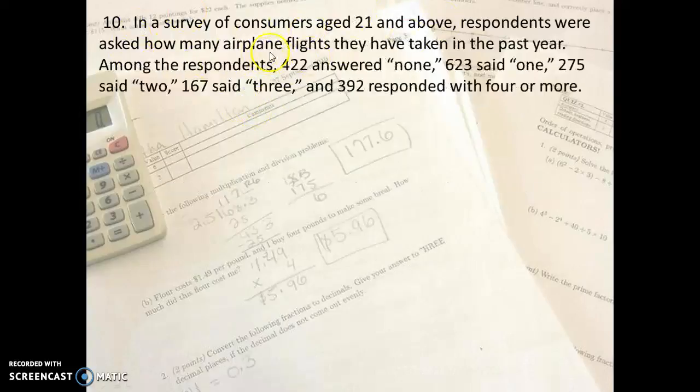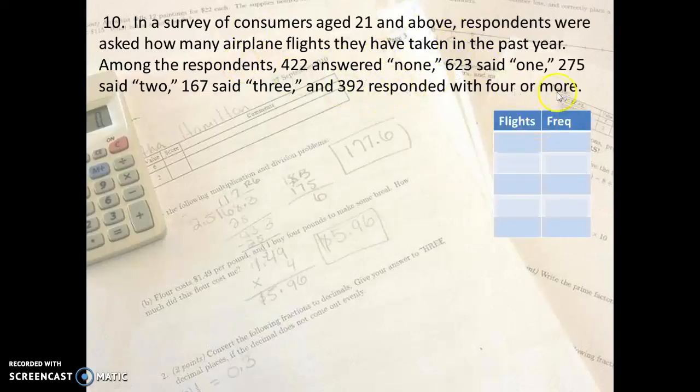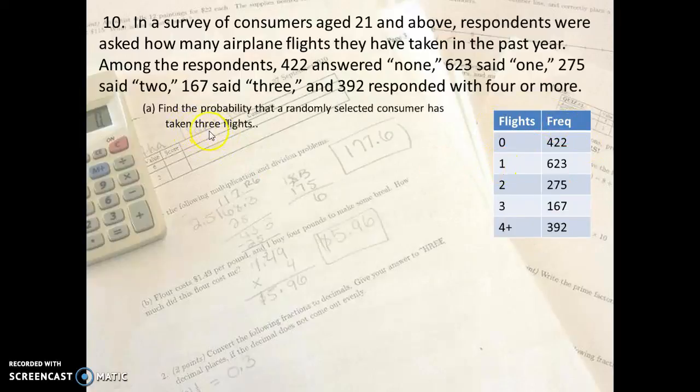I give you all these numbers. All right, let's change it up. Before I get into those probabilities, I'm just going to organize these numbers in a little grid. You don't have to. It helps me think about the numbers. 422 people did not take a flight. Well, then no flights, 422 people. 623 people said one flight, 623. You get the idea. We can go fill out that chart. You don't need to do that. It just helps me when I ask, say, 3 flights. Well, it really helps me just organize that number.